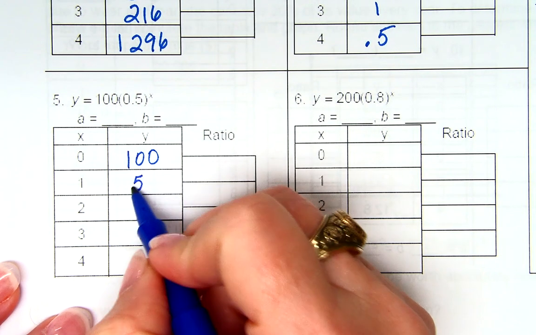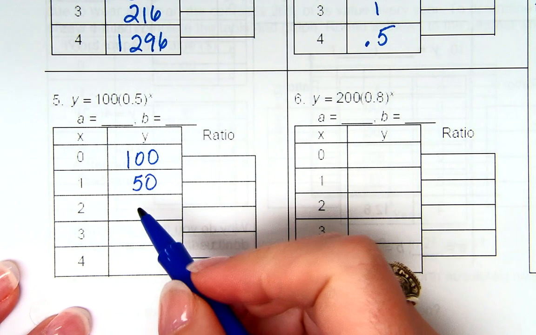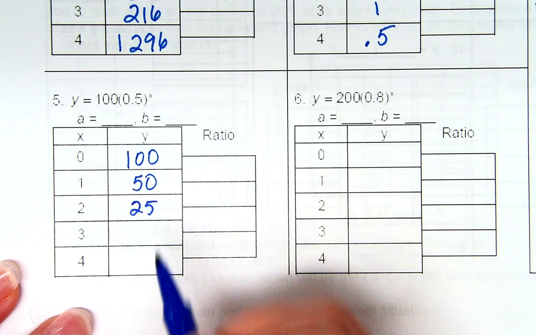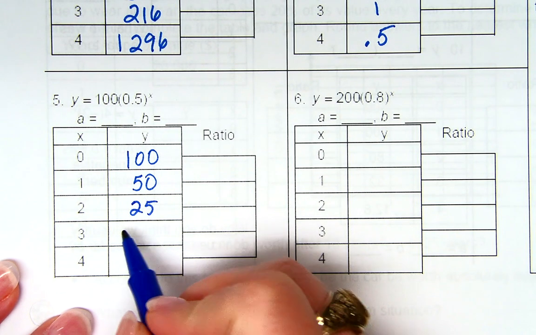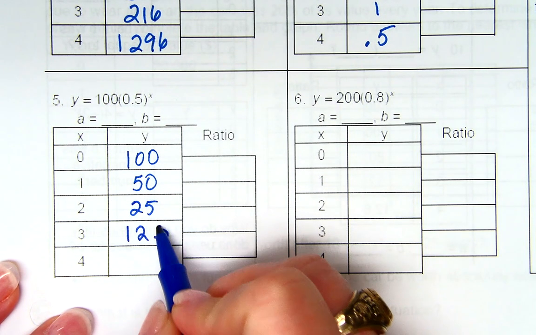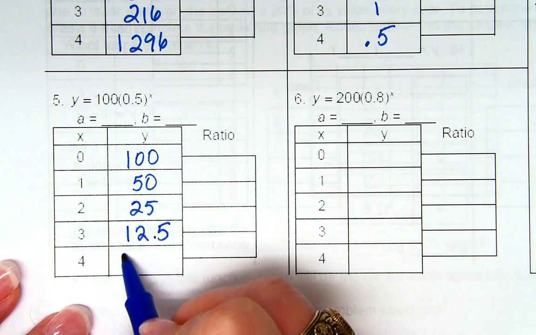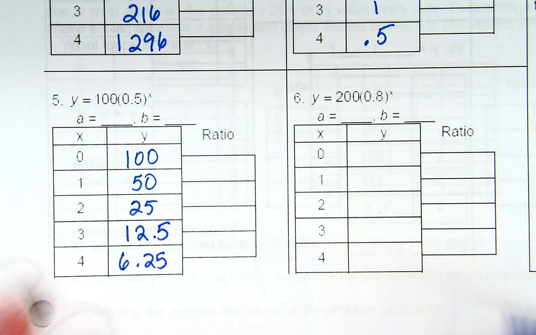Thank you. 25. 12.5. 6.25. And our last table here on the front of the page.